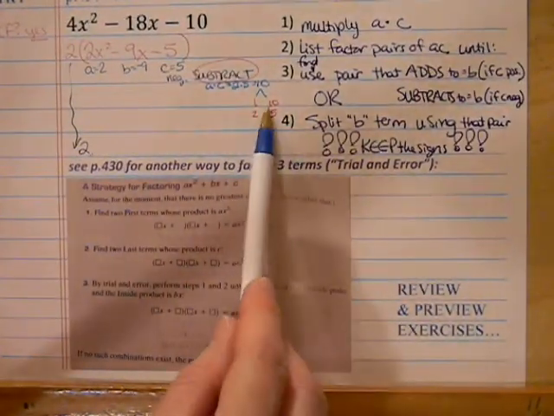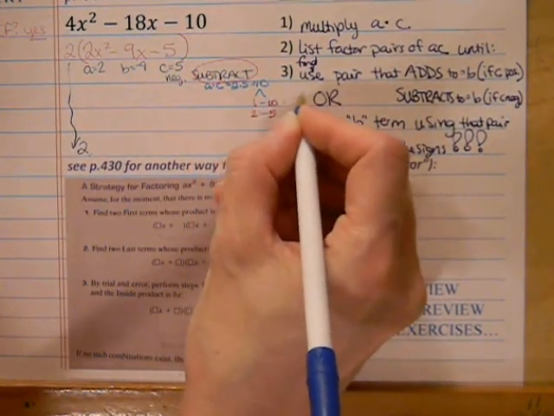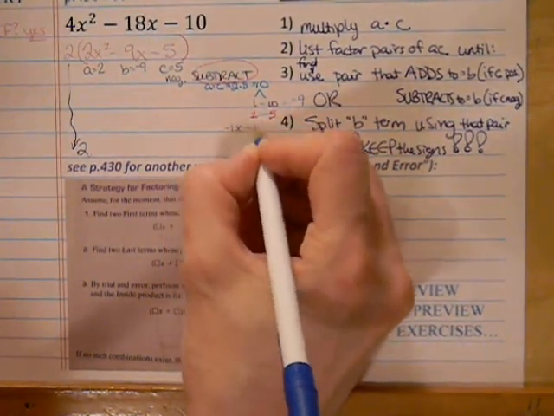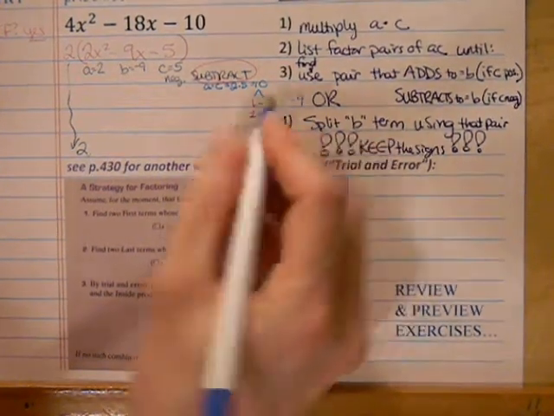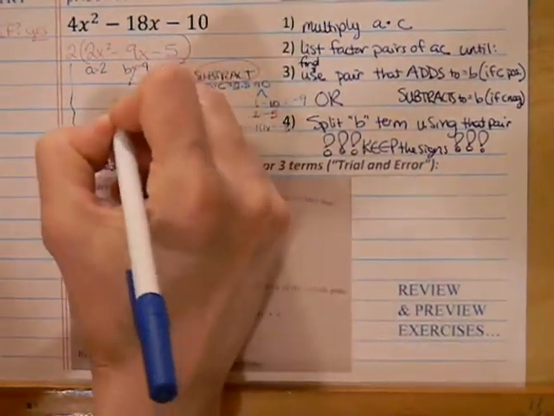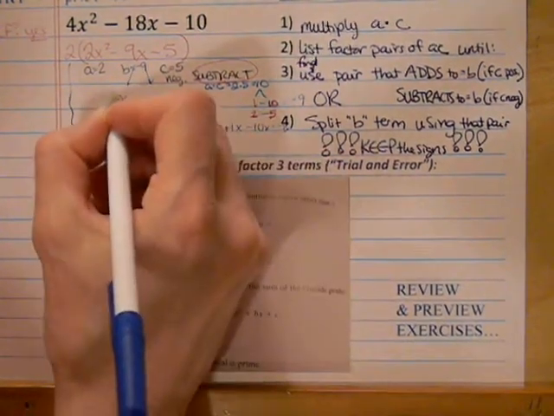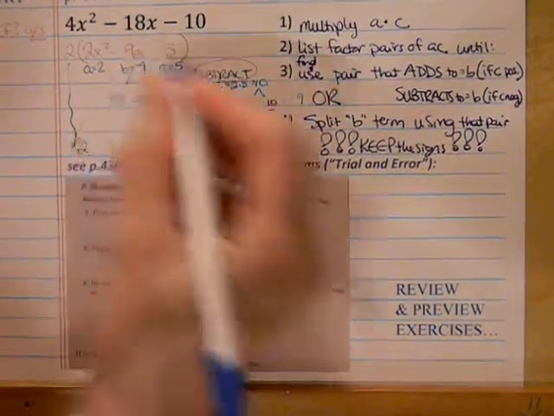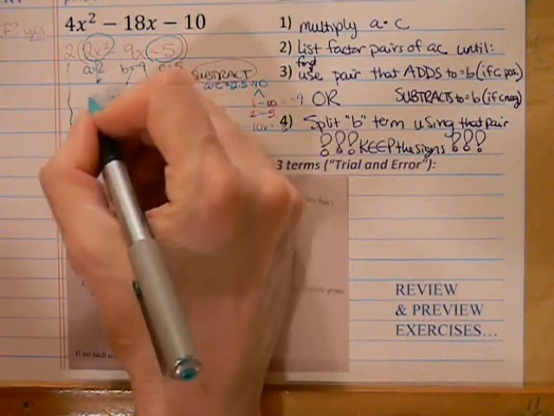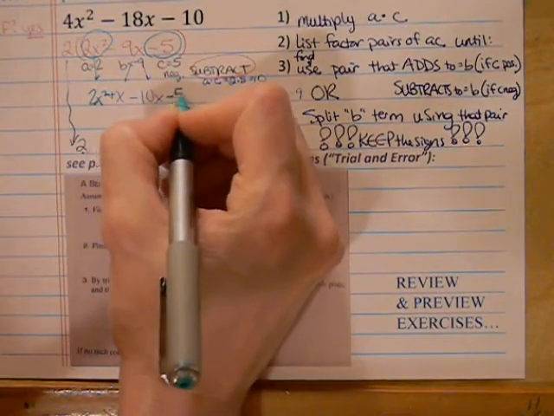So the 2 and 5, there's no combination there, but the 1 and 10, if you take 1, subtract 10, you will get -9. So we're going to have a 1x minus 10x will equal your -9x. And the 1x can just be written as plain old x. I'm sorry, I said negative, but it's positive 1x. Positive x minus 10x gives us our -9x. And then we bring down the other original pieces here. 2x squared. Notice I'd already brought down the GCF from the original. I'm just bringing down the rest of the trinomial that we're trying to factor.